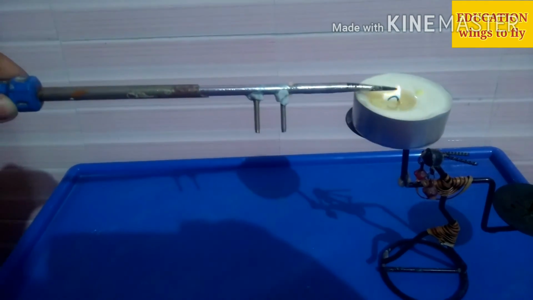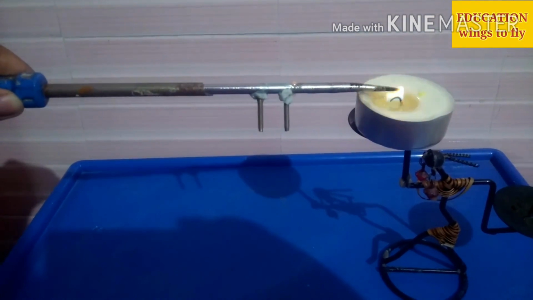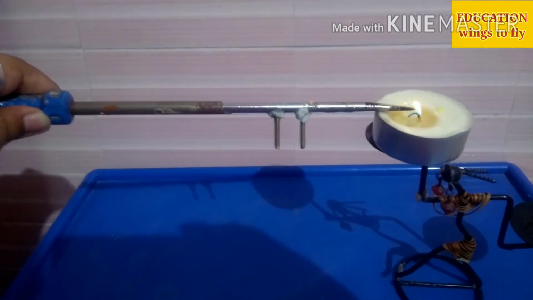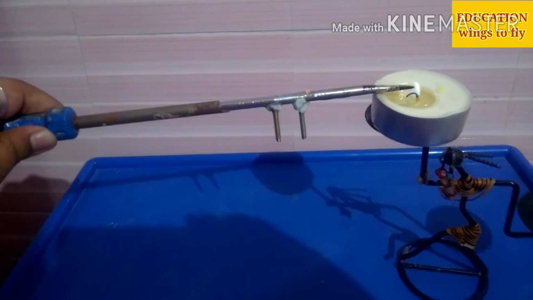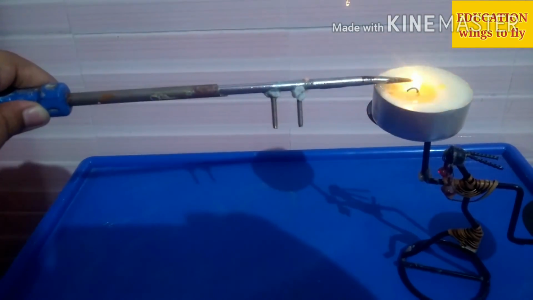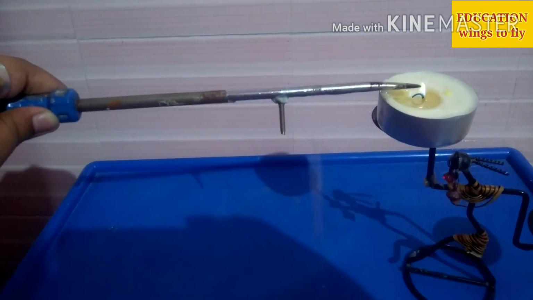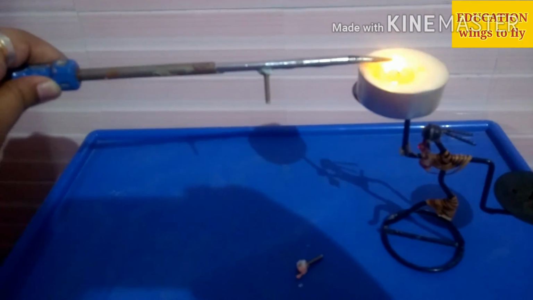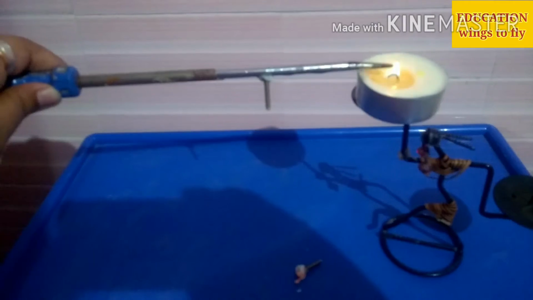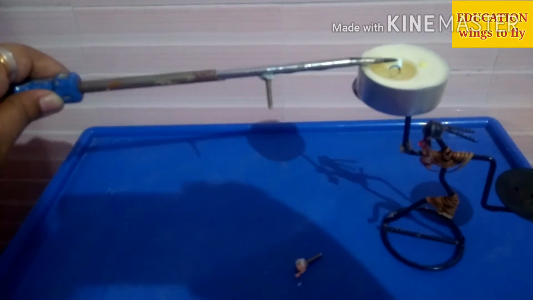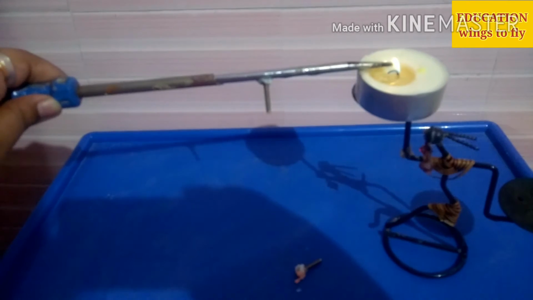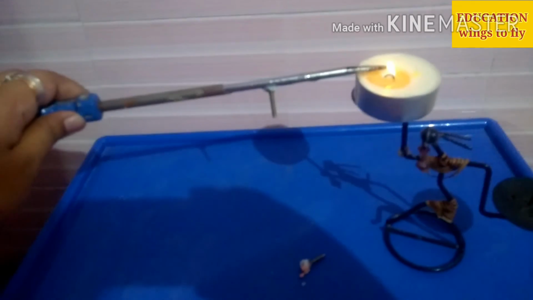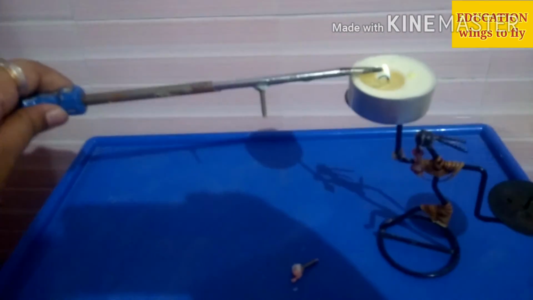Then we will observe that after a few minutes, the first nail will fall down due to the transfer of heat. And then after a few minutes, the second nail will also fall down. It shows that the heat is transferred from the source of heat to this metal rod. This happens due to the conduction of heat. Conduction of heat occurs in solid materials only, whereas convection is the mode of transfer of heat which is seen in gases and liquids.